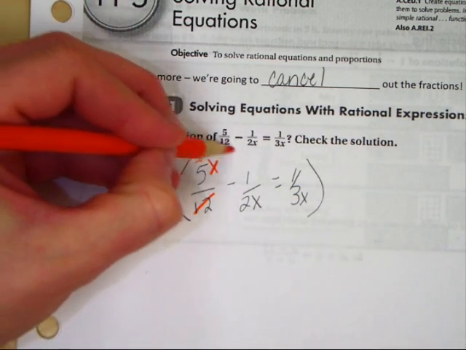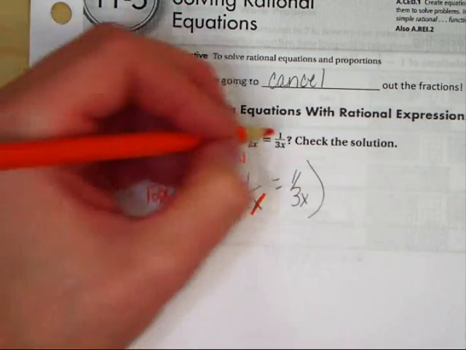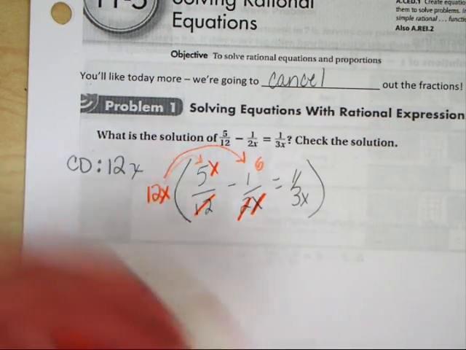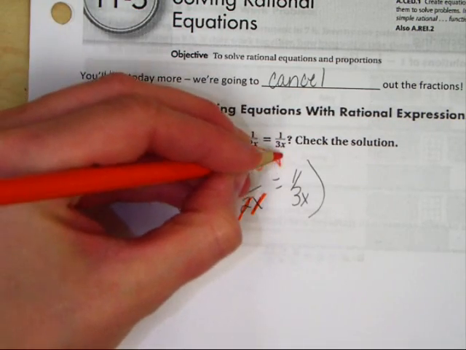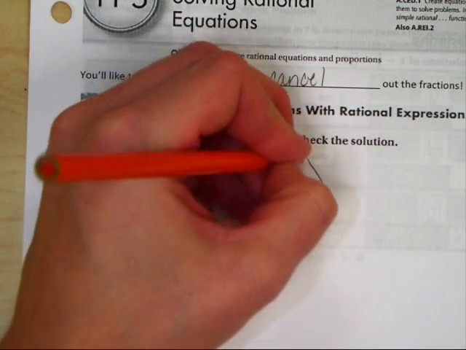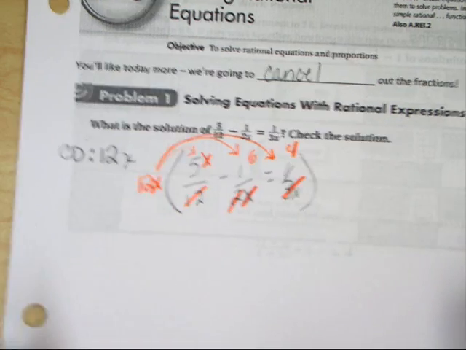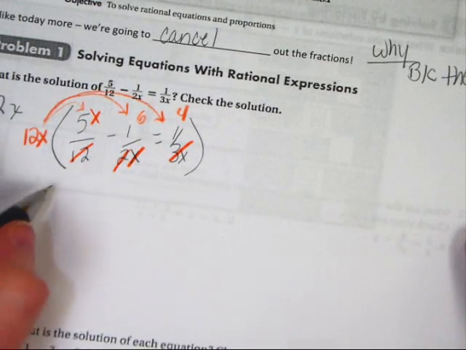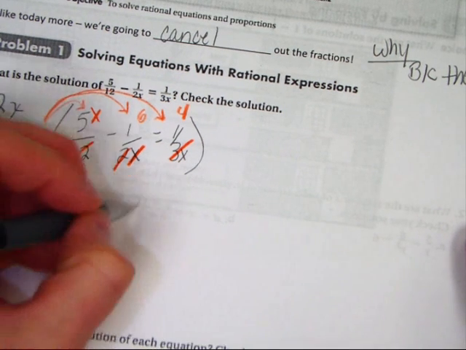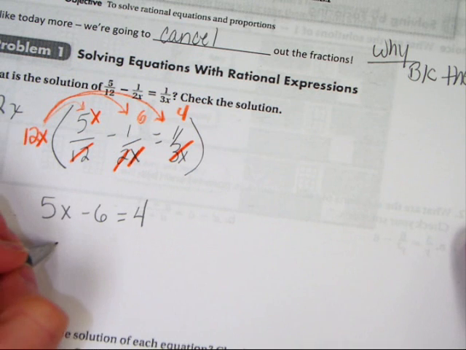To distribute here, the 2 and the x would cancel and you would be left with a 6 because 12x divided by 2x is a 6. To distribute through here, the 3 and the x would cancel and you would need a 4 because 12x divided by 3x is a 4. Now let's write what we have left. That's 5x minus 1 times 6, which is 6, equals 1 times 4, which is 4.